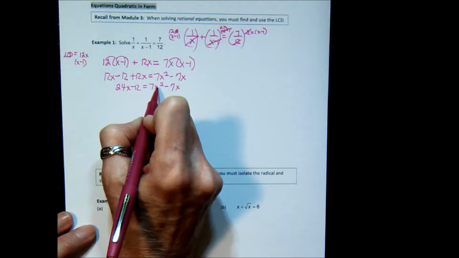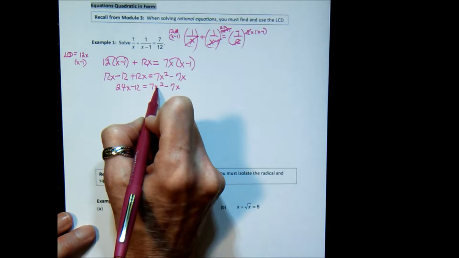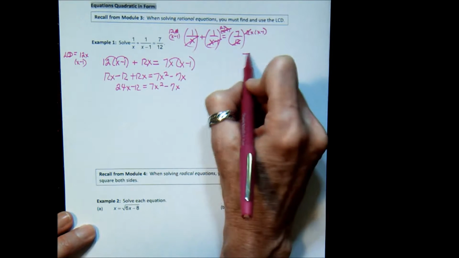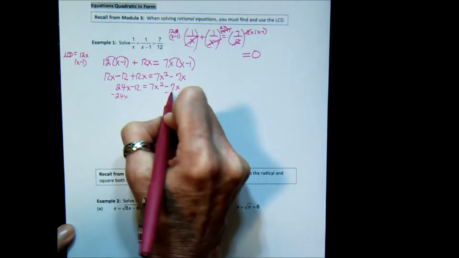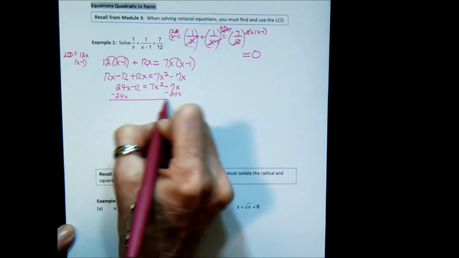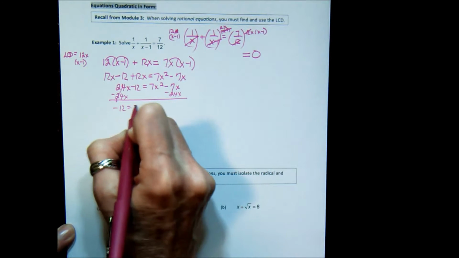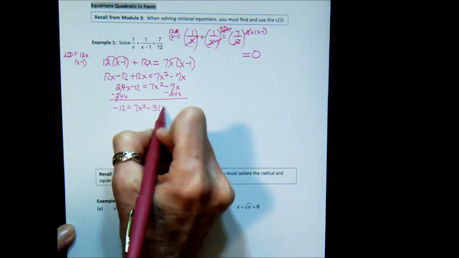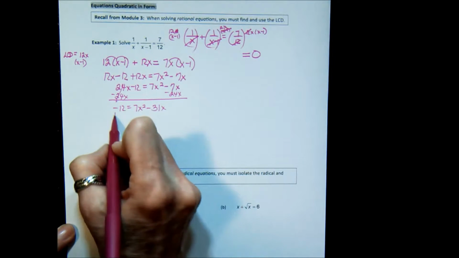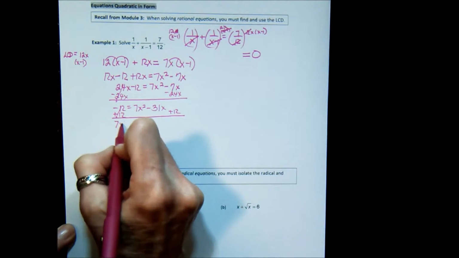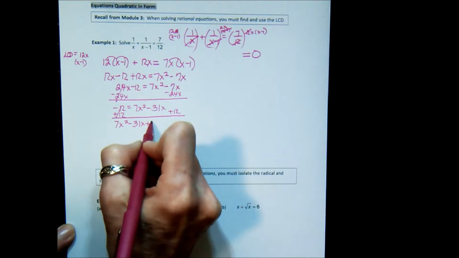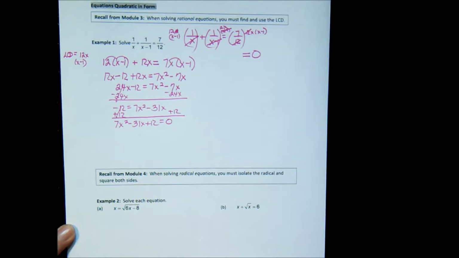So we've talked about a lot of different ways to solve a quadratic, but in this case, not knowing for sure what we have, we're going to get it equal to 0. That's always a good rule of thumb. So I'm going to subtract the 24x. Negative 12 equals 7x squared minus 31x. Now I'm going to add the 12 to both sides. And that gives me 7x squared minus 31x plus 12 equals 0. Notice I switched sides to get that 0 on the right. Not necessary, it's just a habit that I have.